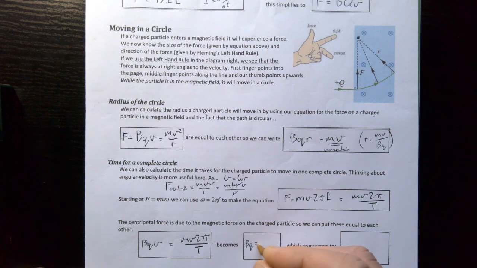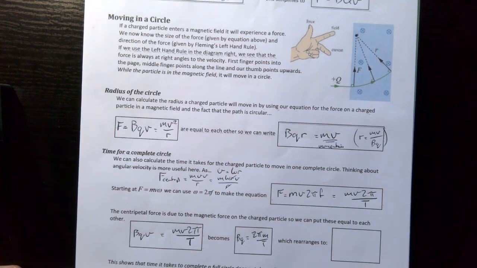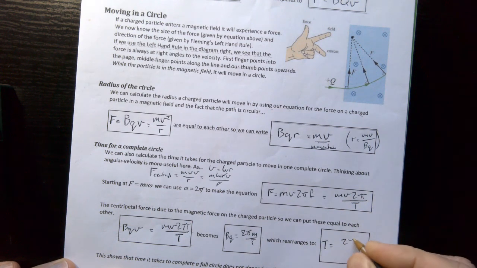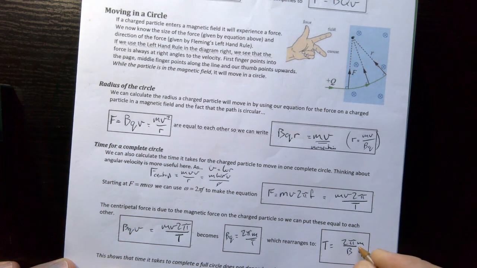Not a lot of clearing up. I'm going to neaten up as well. Most people would be happier with that way around. So 2 pi m over T, which means that we can rearrange that to get the time it takes to do one full orbit, which is 2 pi m over b and q. I'm going to put that over at the side in a second for a reason.